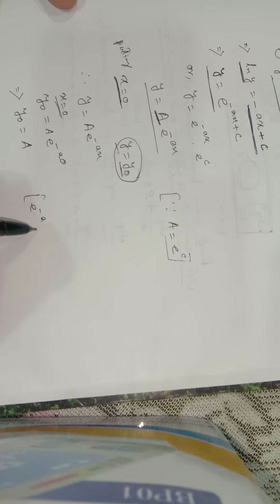Ultimately we get y naught is equal to a, because e to the power 0 becomes 1.